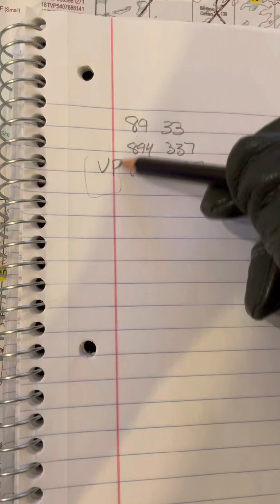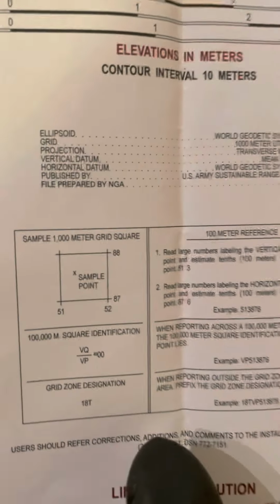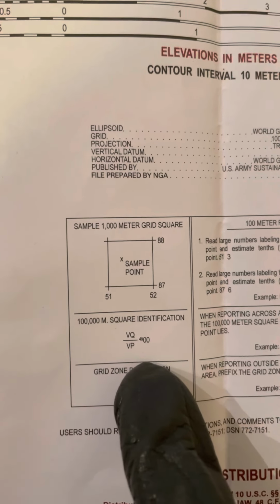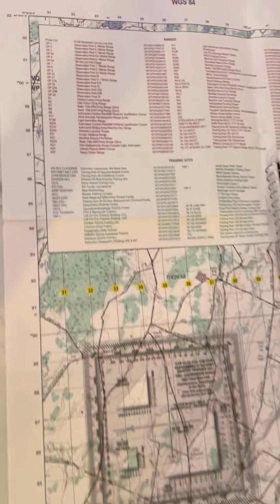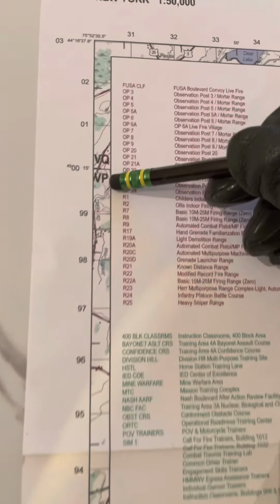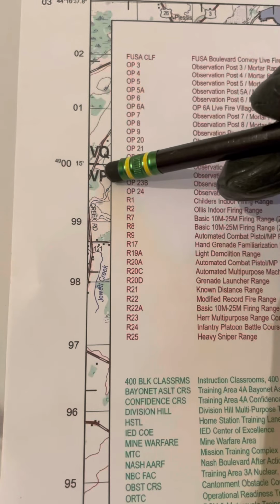Now this right here is considered your 100,000 meter square identifier, and that is found in the legend of the map right here. So 100,000 meter square identification, VQ over VP. Now the reason this map has two is because it's broken up into two different quadrants. So VQ and VP, meaning anything above this line right here is VQ and anything below this line is VP. Hence why I put the VP.